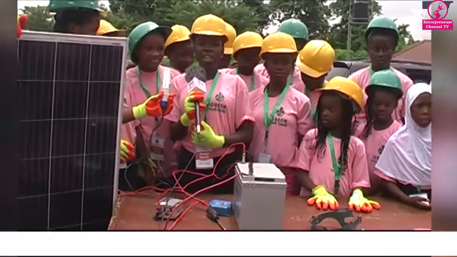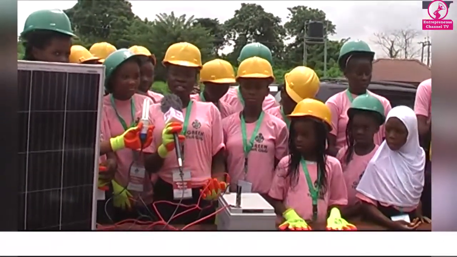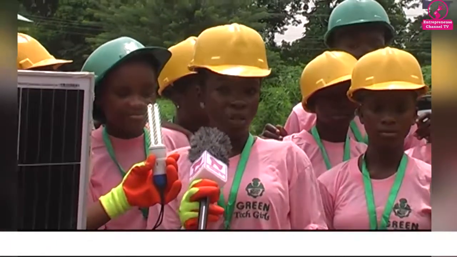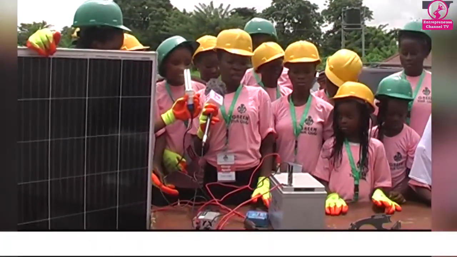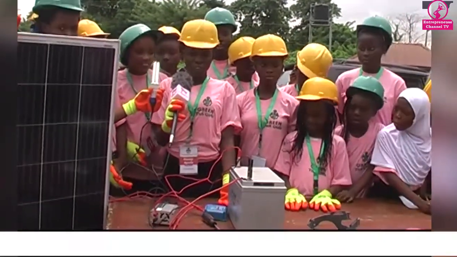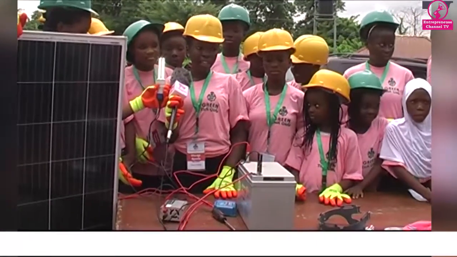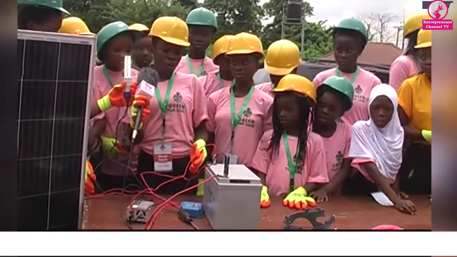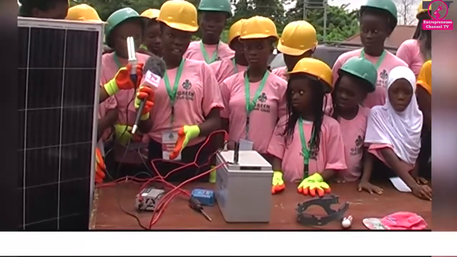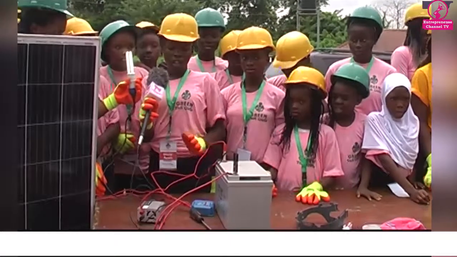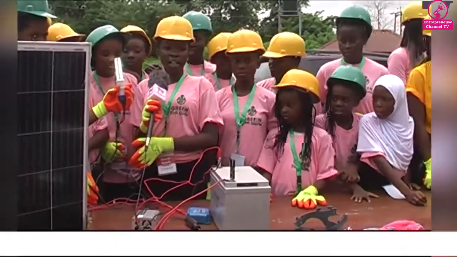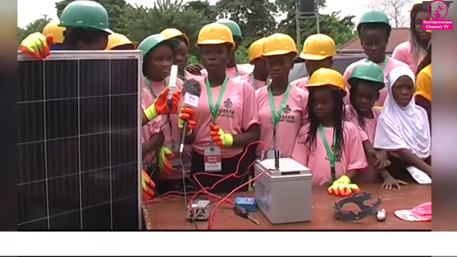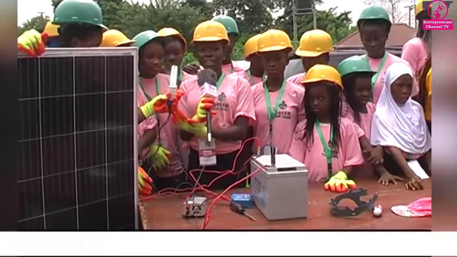Okay, my name is Olani Ayola. My group is Team Power, and we have the solar panel. We've connected the solar panel, and first we connected the cable to the battery. After that, we connected the cable to the charge controller. Then we connected the inverter, the charge controller, and the battery. After that, we connected our panel to the charge controller. Then we connected our load to the inverter, and this makes the bulb come on.